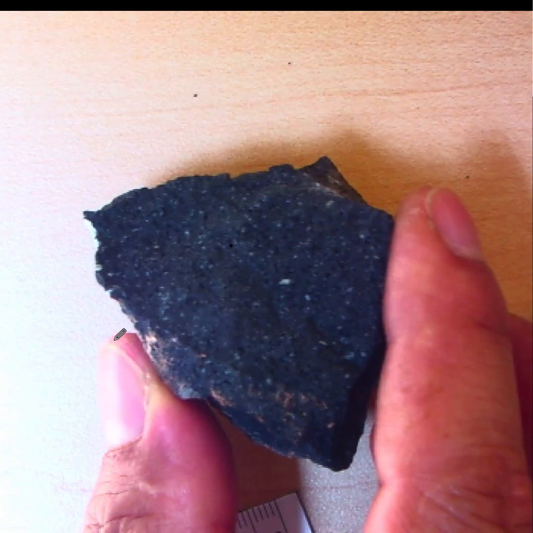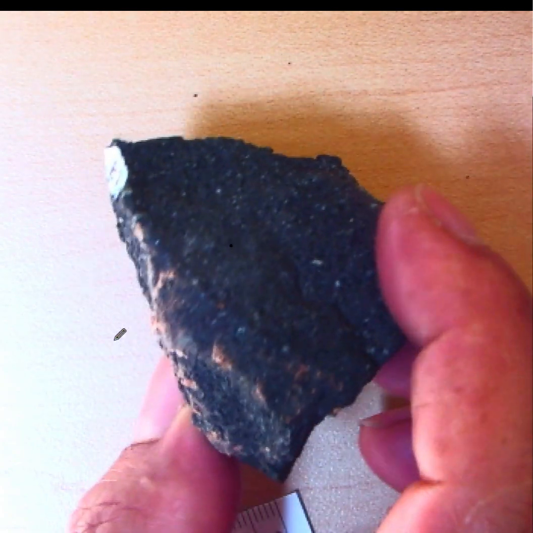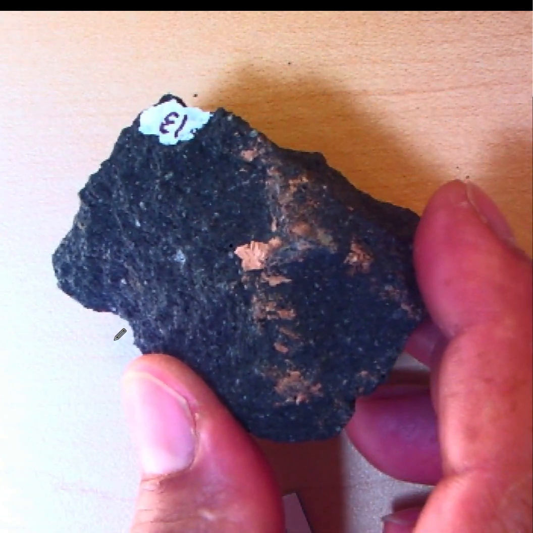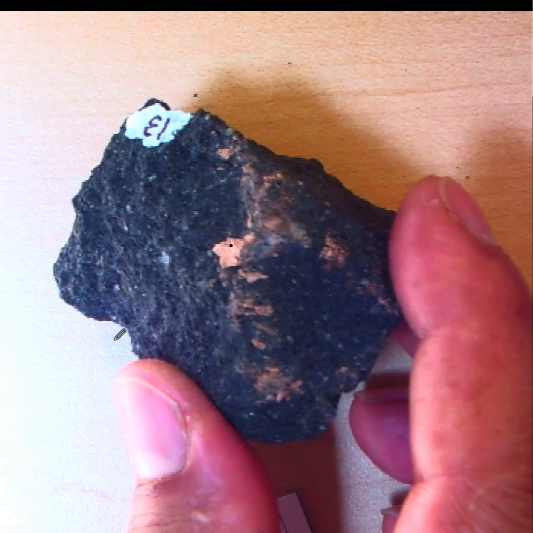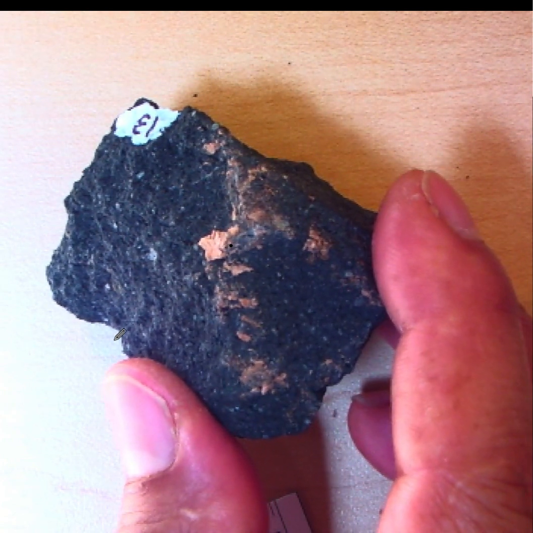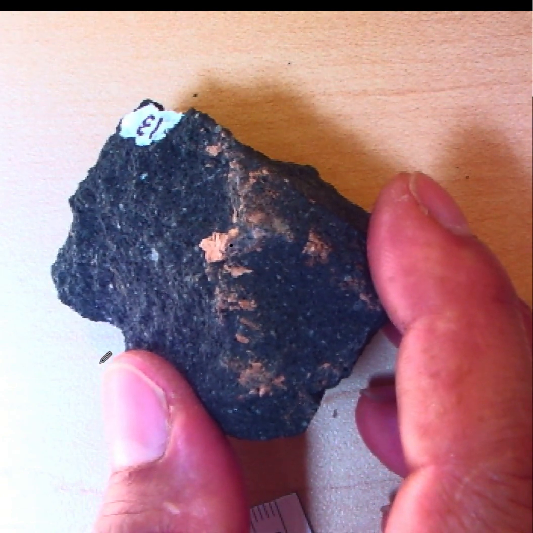And another thing I notice about this, there are a few little vesicles. I'm seeing some vesicles in this rock as well. They're small, but there are some void spaces, some vesicles. You can sort of make them out there. And so it is vesicular, but only minor vesicular. So you can add that to your textural terms there.